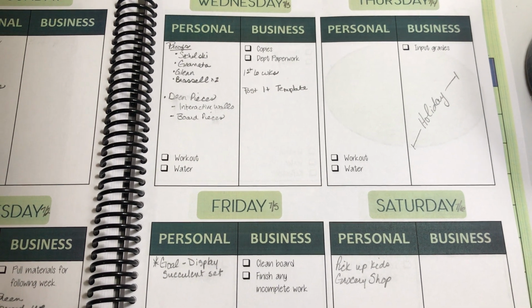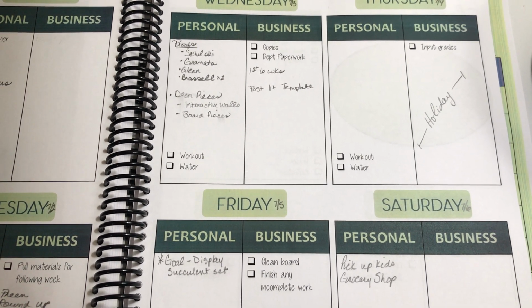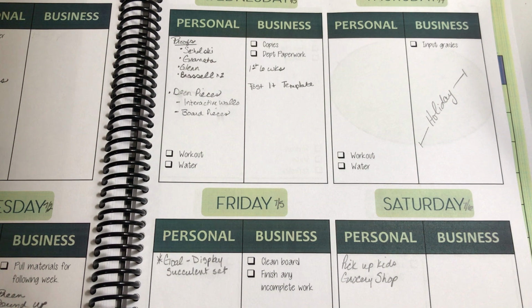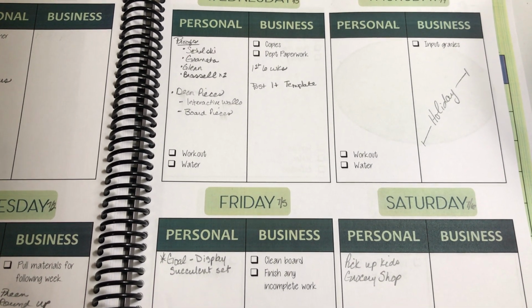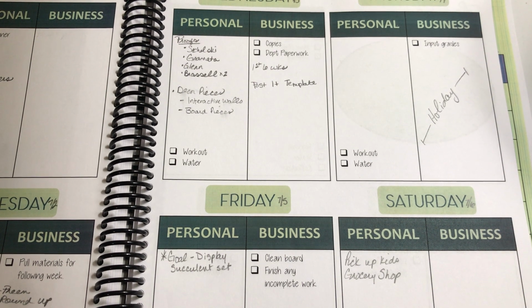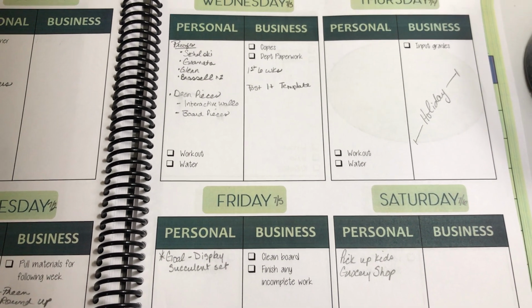Then we move up here to a Wednesday, and on Wednesday we go make copies of anything that we might need, and I take care of anything that's needed for the department as far as any travel paperwork, budgets, making sure we're good to go on meetings, things like that.